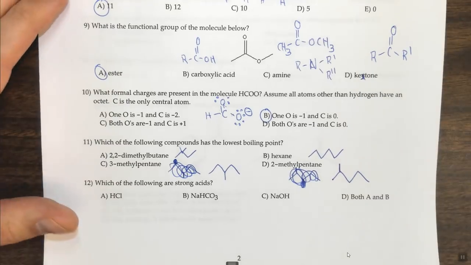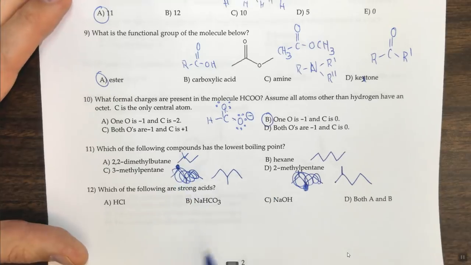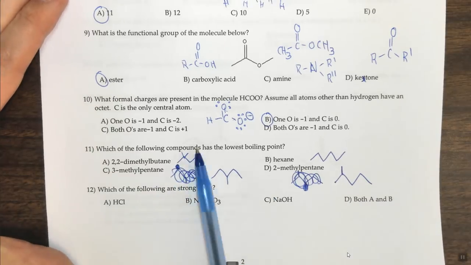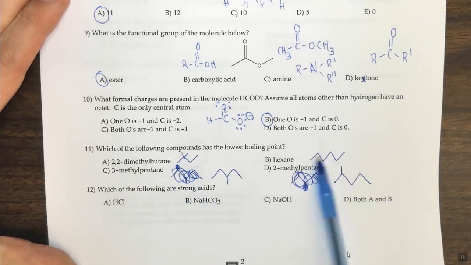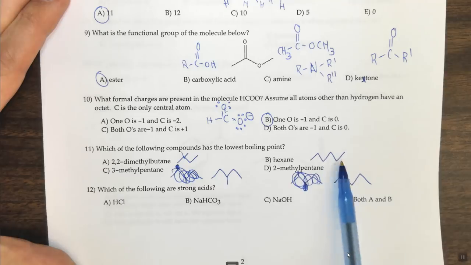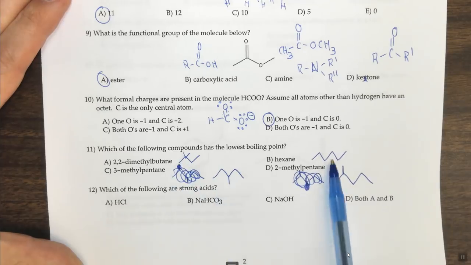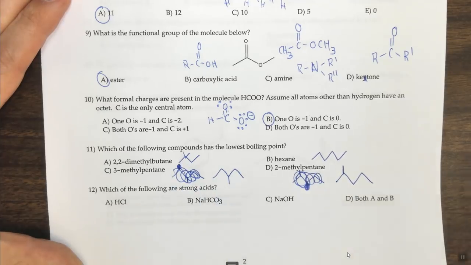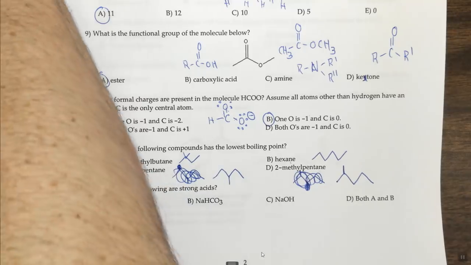Which of these has the lowest boiling point? Well, they're all isomers because they all contain 6 carbons. But in this case, this molecule is the most compact, so therefore it's going to have the lowest boiling point. This molecule is the most spread out, therefore it's going to have the highest boiling point. These two are close, so we wouldn't ask you to compare these two, but comparing this one to all 3 of the other ones, this is the lowest boiling point, and hexane would be the highest boiling point.